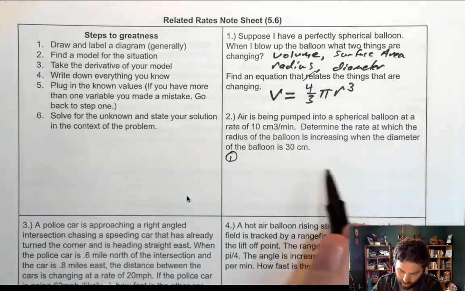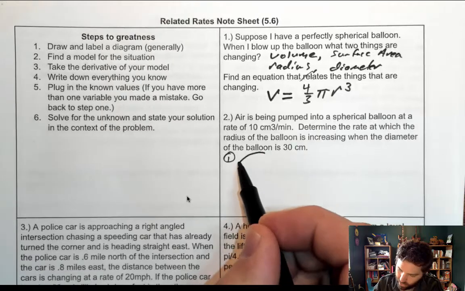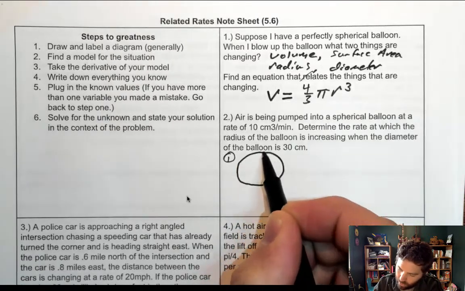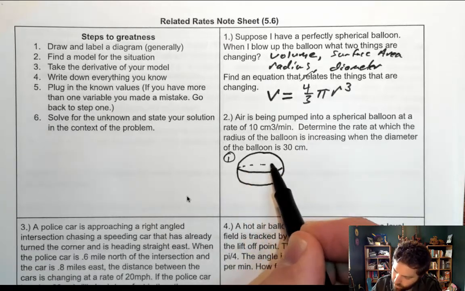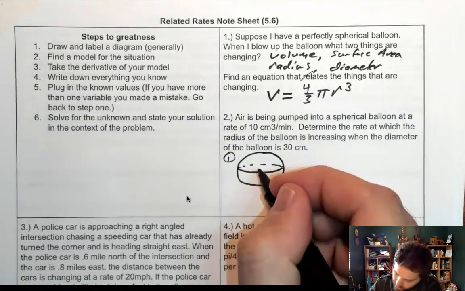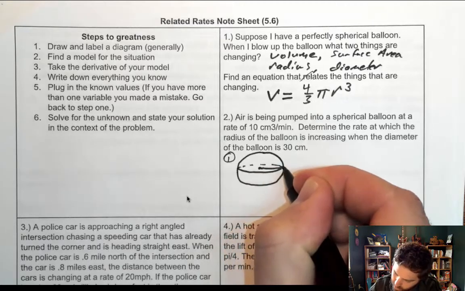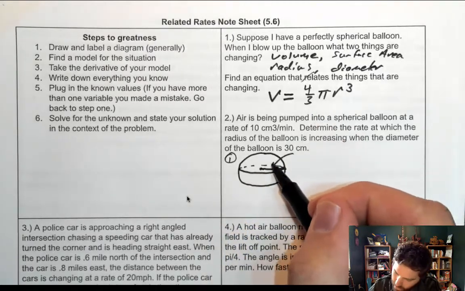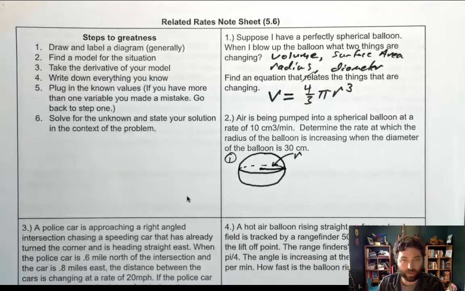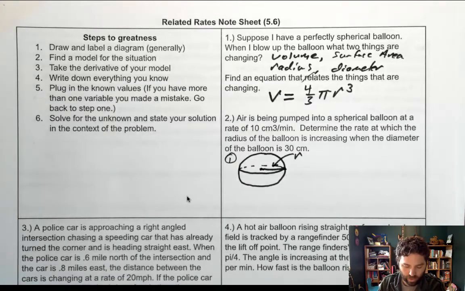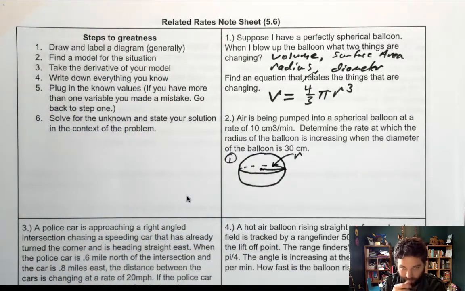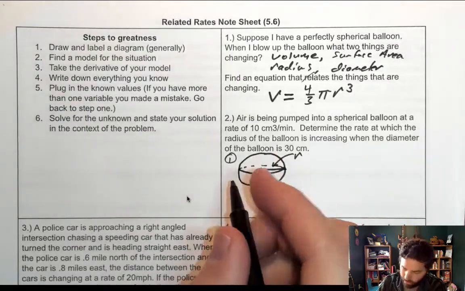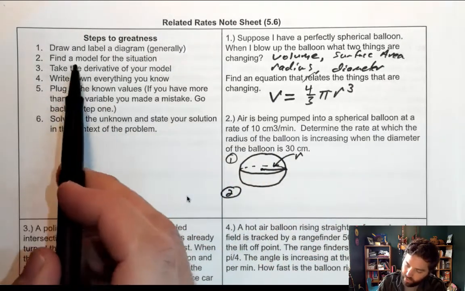Step one, we need a picture of what's going on. So it's going to be a spherical balloon. So we'll go with a circle here. Make it look somewhat like a sphere. This distance here will be our radius. And actually the volume is just dependent on the radius, and so that's really the only thing we need to sketch in there. We're keeping it as general as possible, with just the one thing that we're paying attention to, r, just leaving it as r. Step two, find a model.